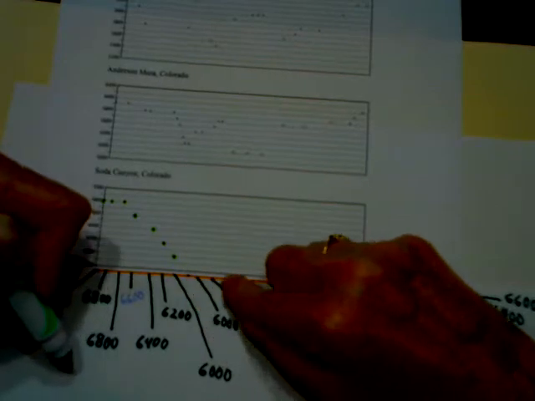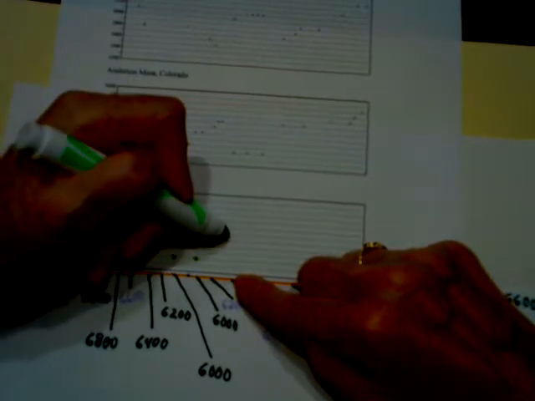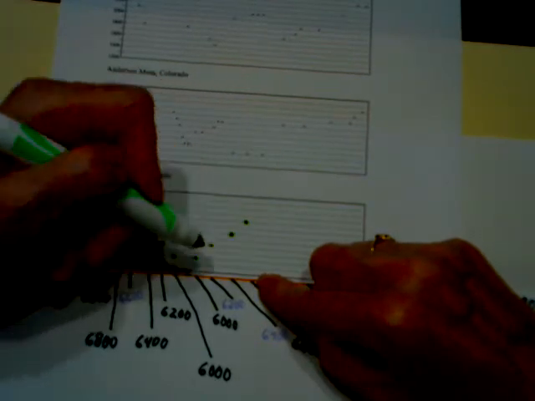6,000. We've got another 6,000. We're jumping up to 6,200 beside it. 6,400. Come across, find it, put the dot. 6,600 will be next to that. Again, it should line up.